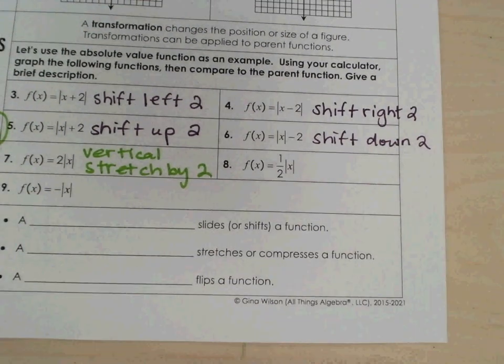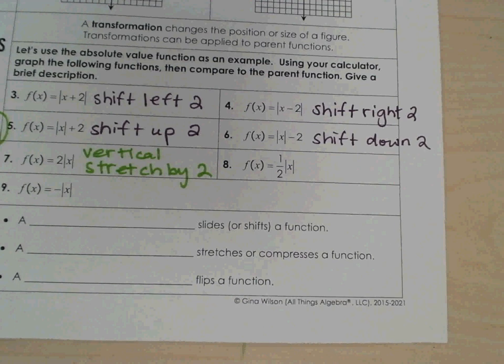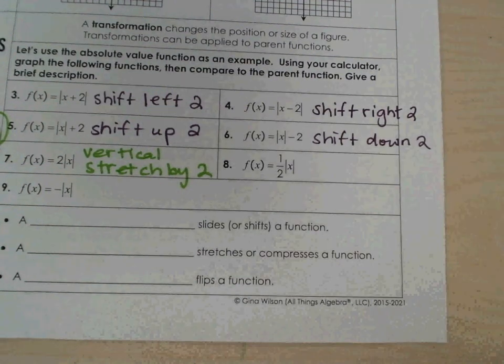And then go ahead and type in the next one. Just change the 2 to a 1/2. Widened, yeah, I like that word. The math word we'll use for that is a compression. So that is a vertical compression by 1/2, is how we'll say that.